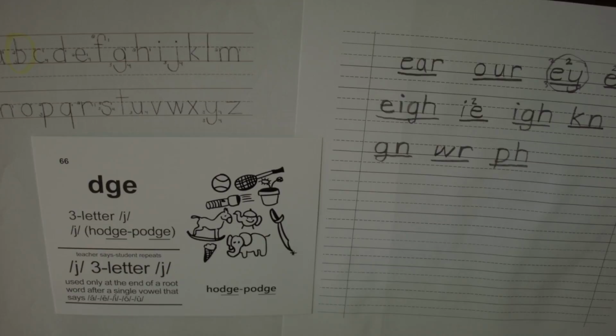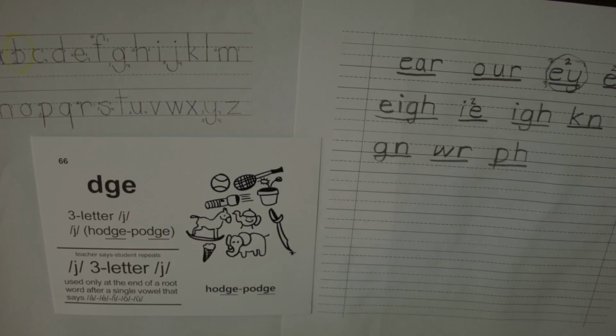3-letter J. Used only at the end of a root word, after a single vowel that says a, I, a. Okay, so it's only used at the end of a root word after a single vowel that says a, a.